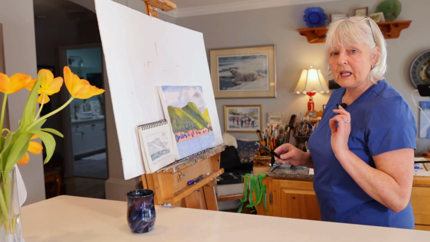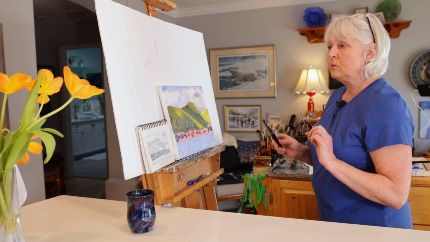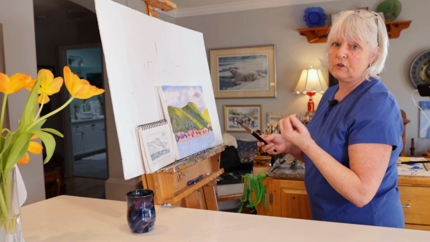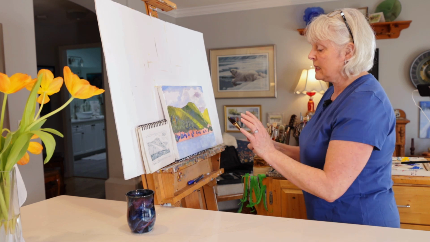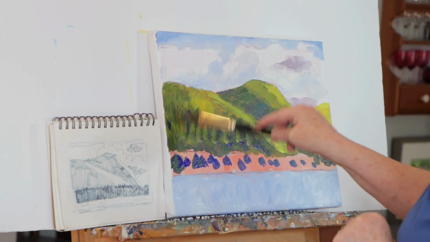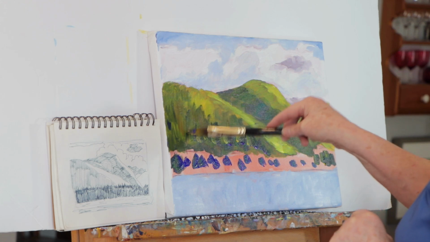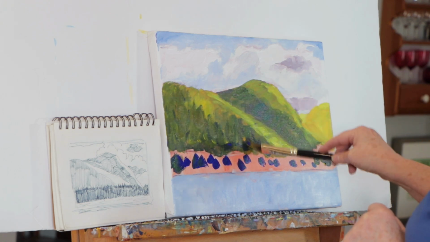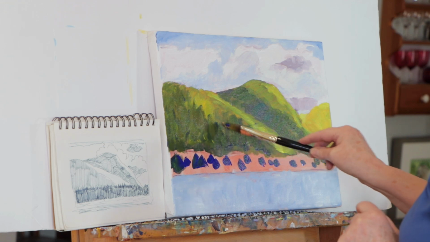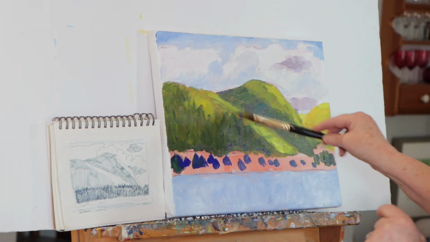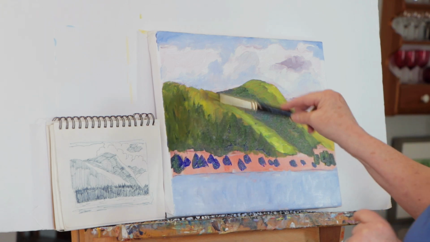Now, be really careful when you add red. Red is so powerful. It will just take over everything if you're adding too much. And notice how I just picked it up just a tad on the corner of my brush. And now I'm just going to blend it in. It's going to give me a little bit more of a mossy color. And it doesn't take very much to alter that. There we go. Bring that over.